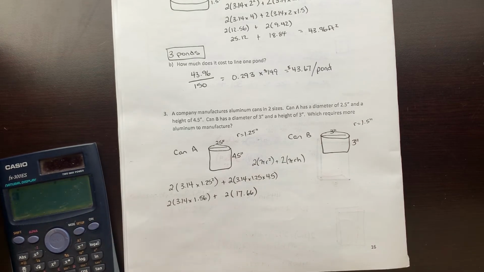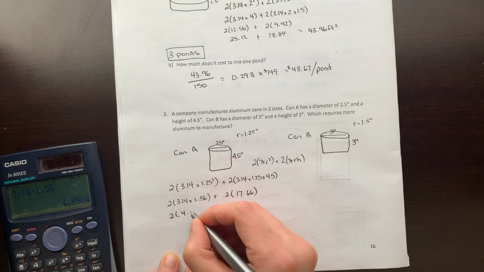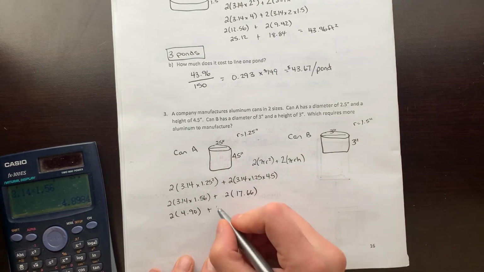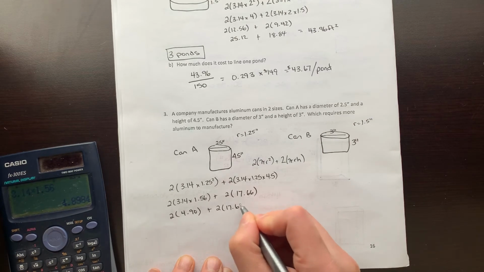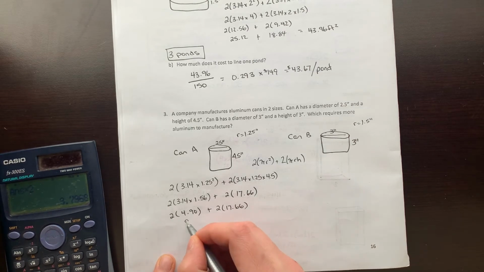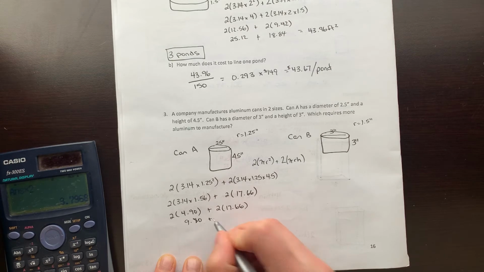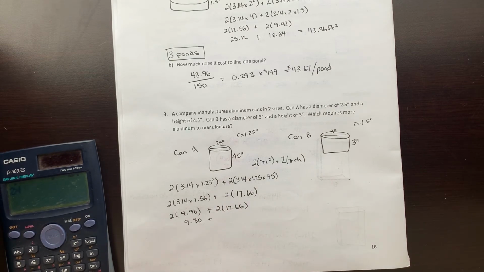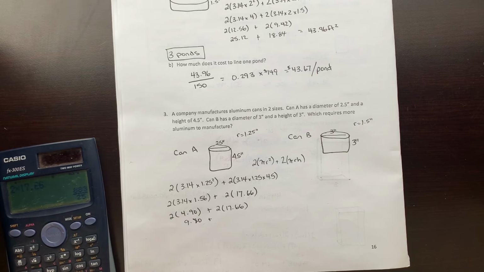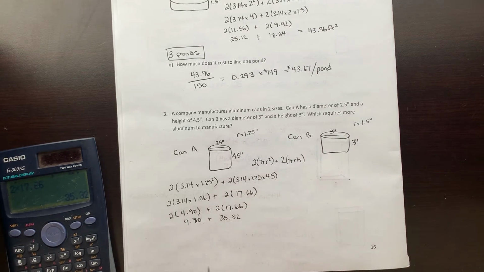Okay, 3.14 times 1.56 is 4.90, times 2 is 9.80, plus 2 times 17.66 is equal to 35.32.